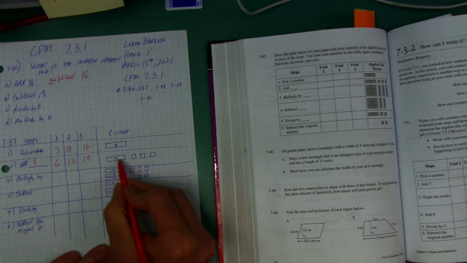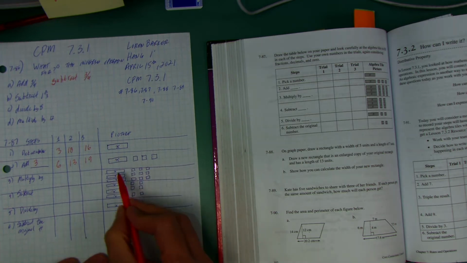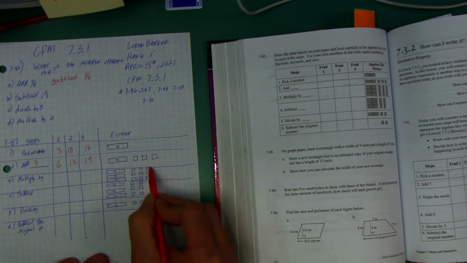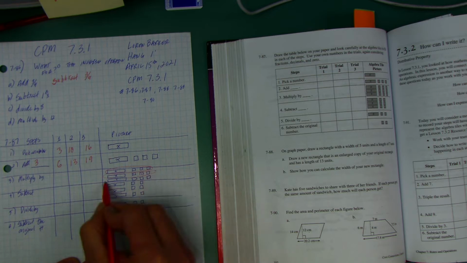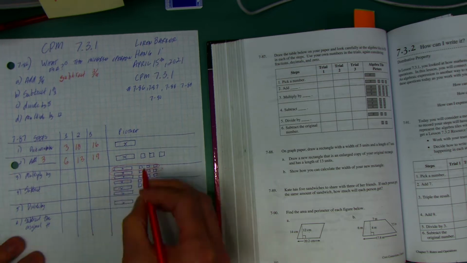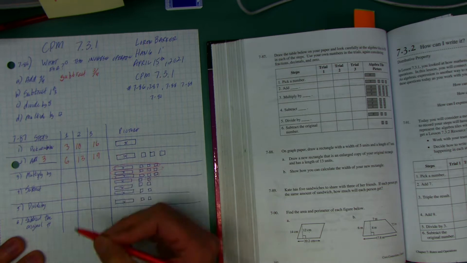Now, I'm looking at this picture. I've got this original X, my number, plus 3 more. Now I have that and 3 more, that and 3 more, that. I have 3 of those, don't I? So it looks like I multiplied by 3. I took my original number, I added 3, then I multiplied by 3.